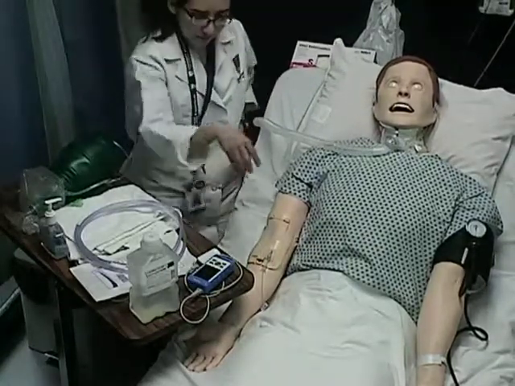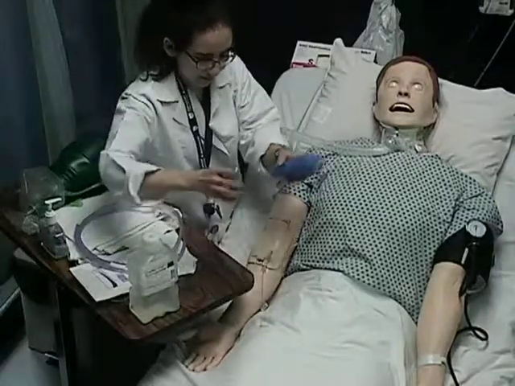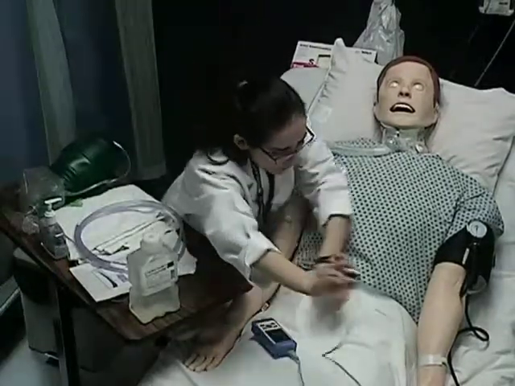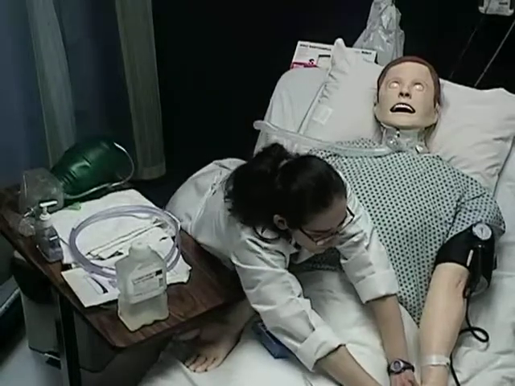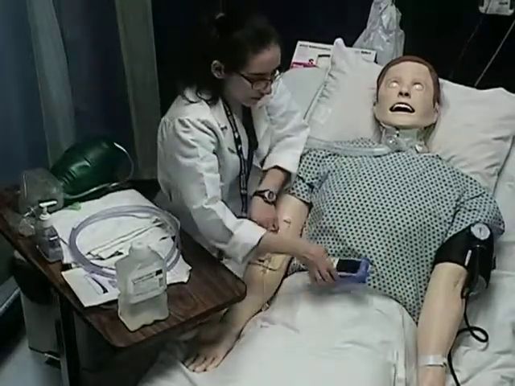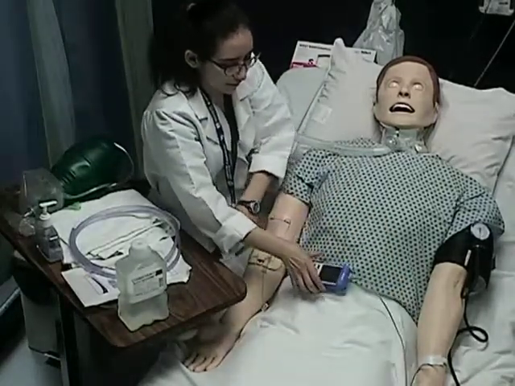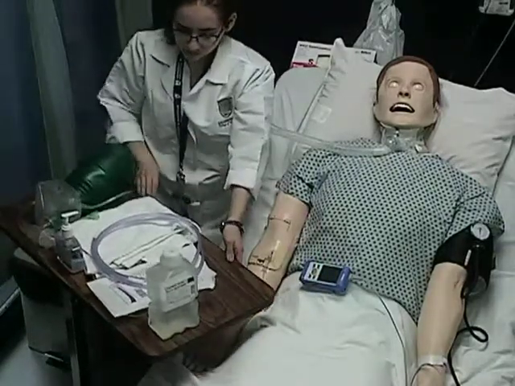Place pulse oximeter on patient's finger. Observe reading and leave pulse oximeter in place. Place towel over patient's chest.